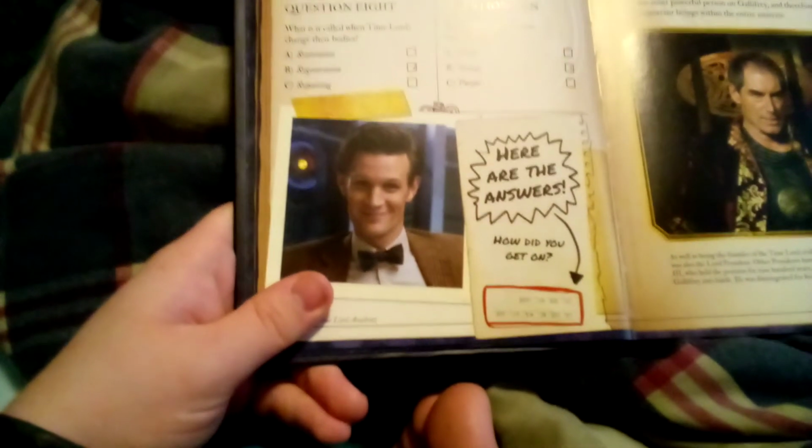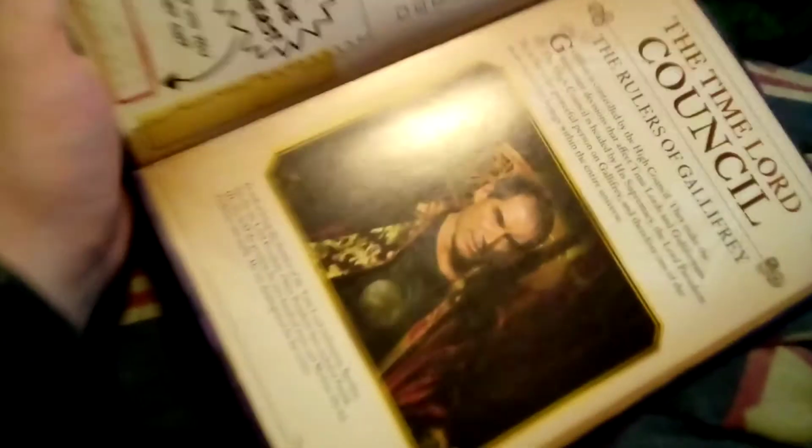Sorry guys, I've got allergies. So here's more of the quiz, and here's the answers, which are upside down. I don't know if you guys can actually see them, but the answers are 1A, 2B, 3C, I think, and 4A.